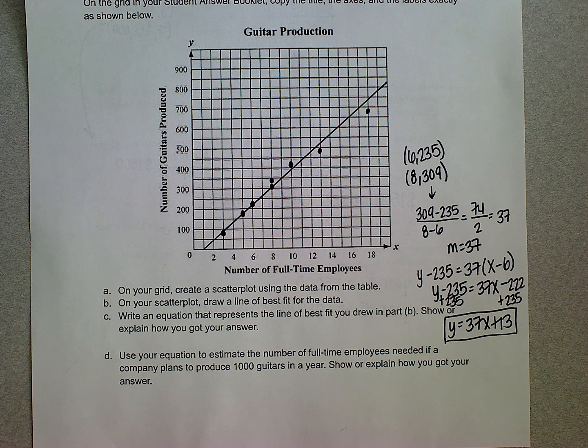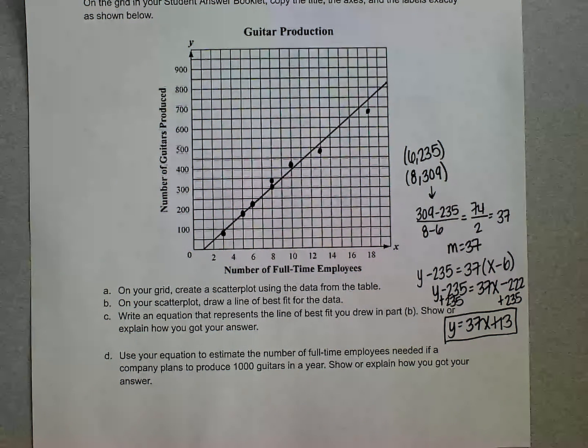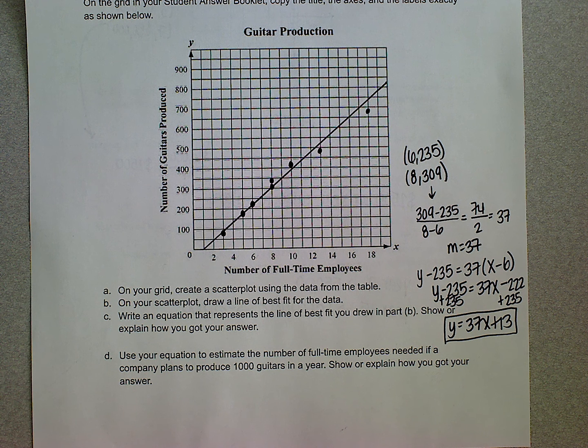Remember, your main thing is if you need it in a different form, just put it in one and then rearrange it. Okay, so I got y equals 37x plus 13. Seems like a decent equation. And finally at the end here.